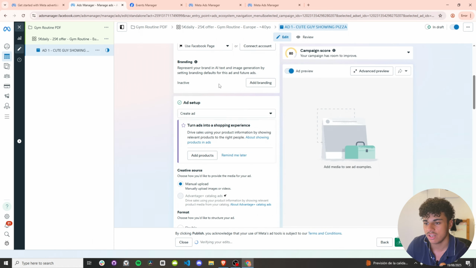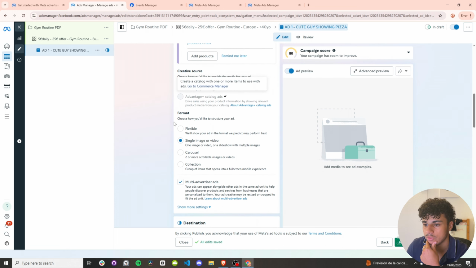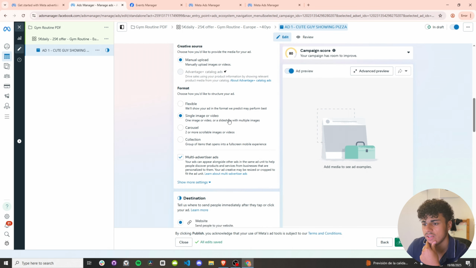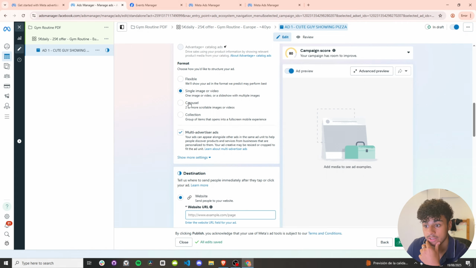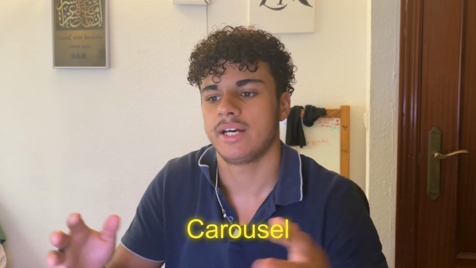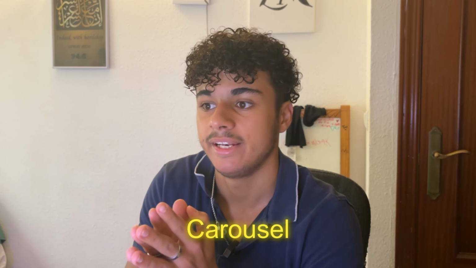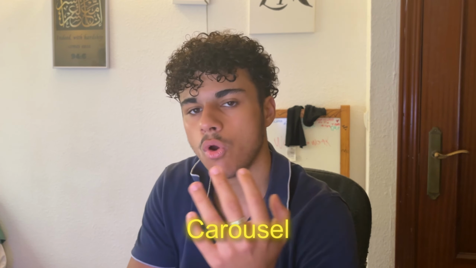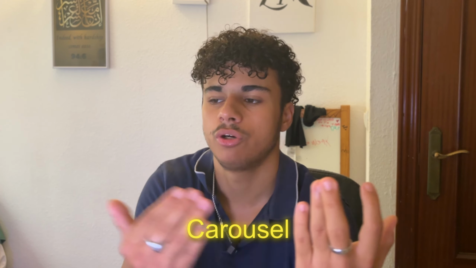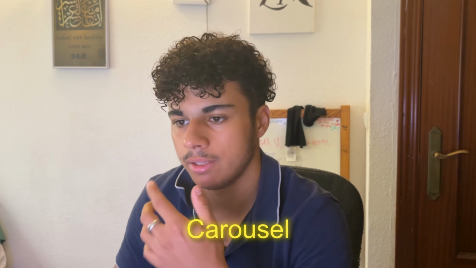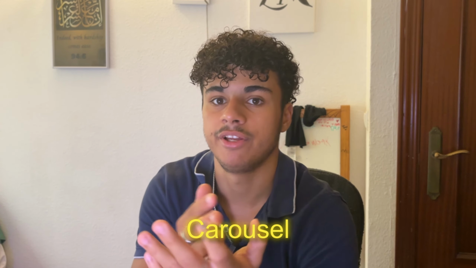In this case, we're not going to use that. We're going to create an ad and manually upload one single image or video. You can do carousels if you have different photos that are very related. For example, one of the €5, and then you show the menu, or you show the products that you have in one bundle.